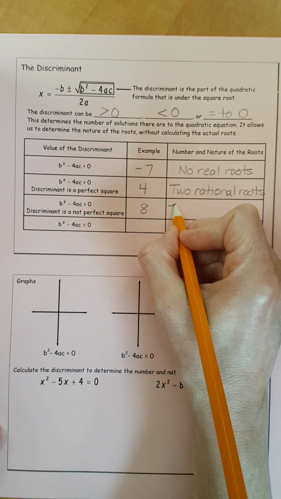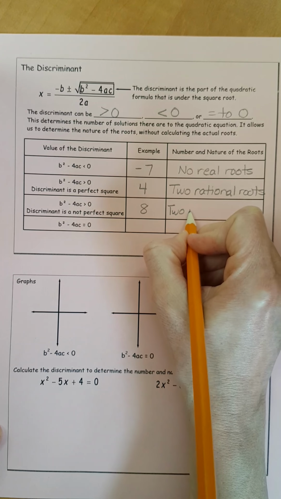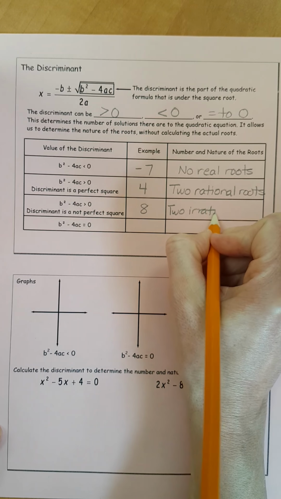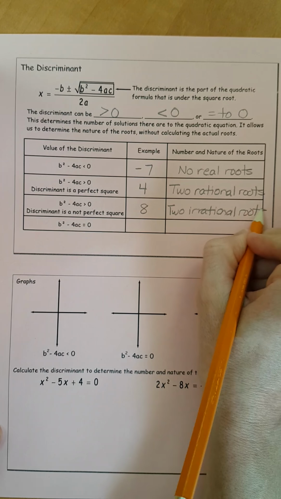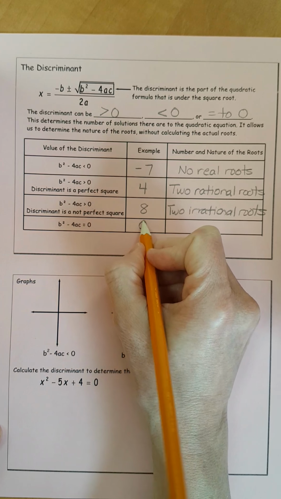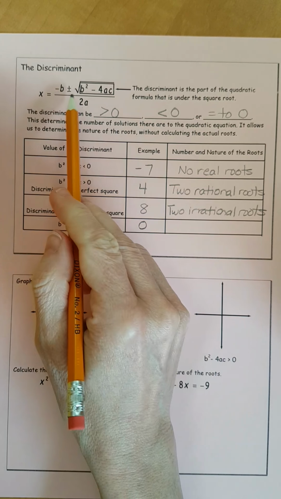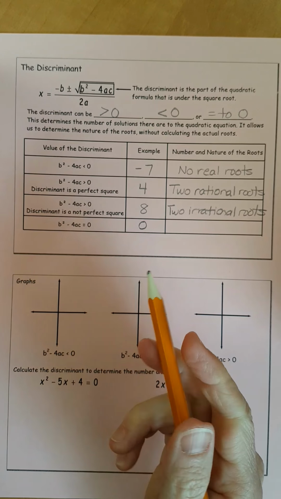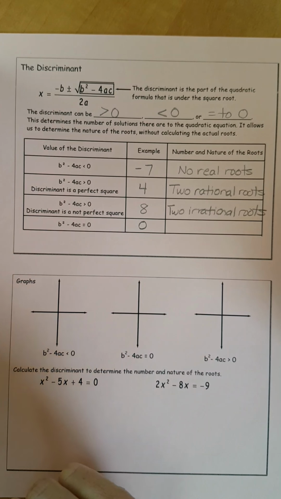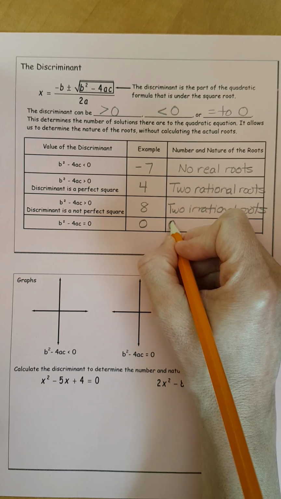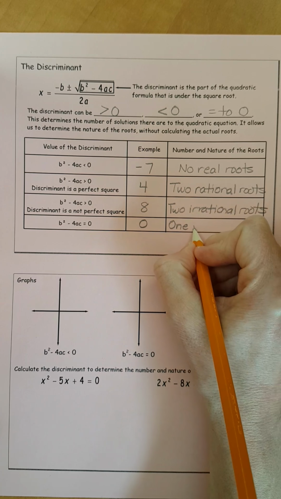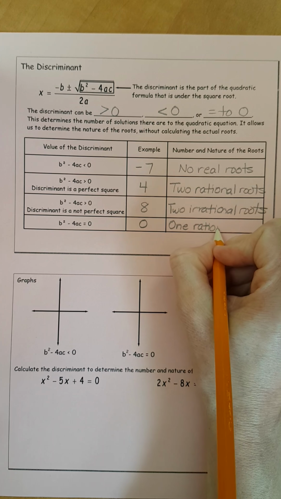They will be irrational. So 2 irrational roots. And then last but not least, if it's equal to 0, then when we have plus or minus the square root of 0, we only end up with 1, because 0 is neither positive nor negative. So this time there will be only 1 rational root.